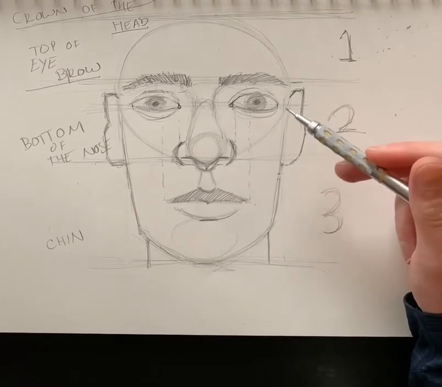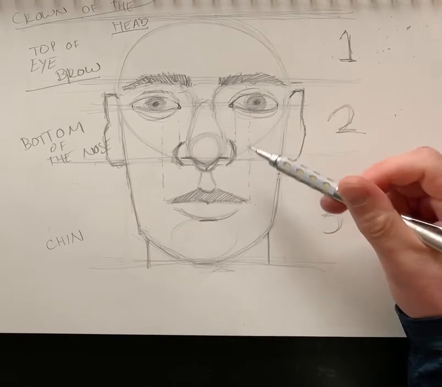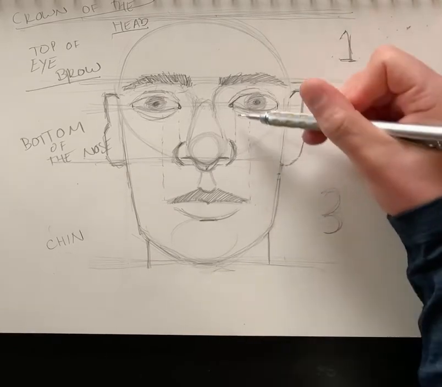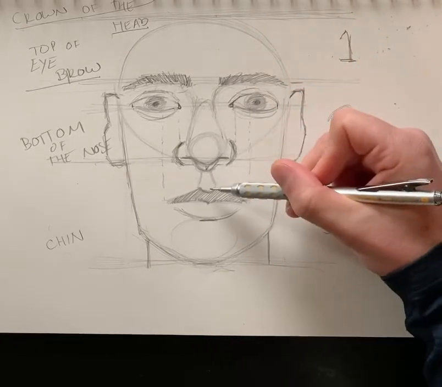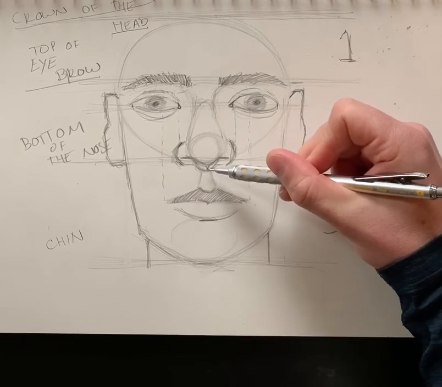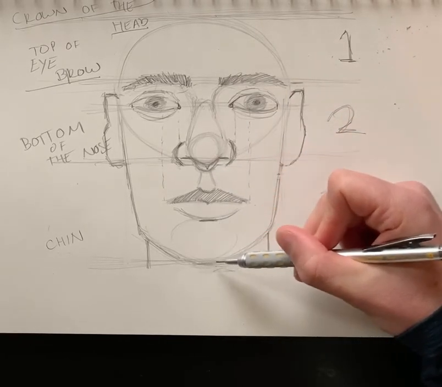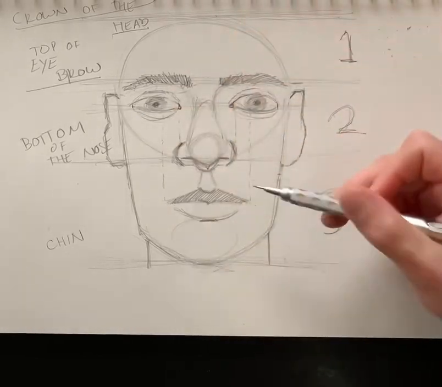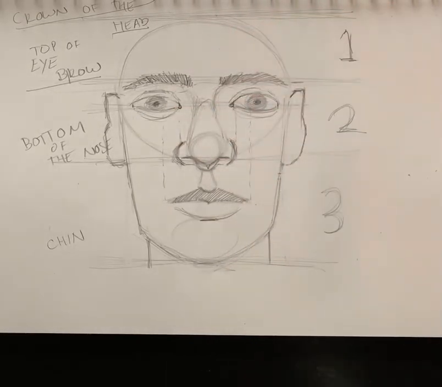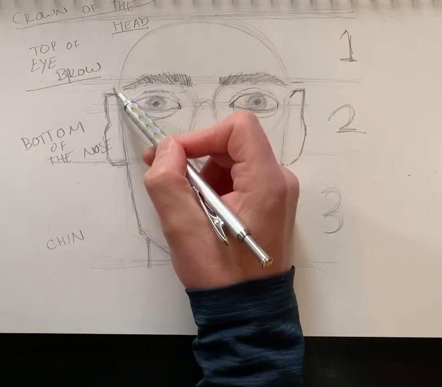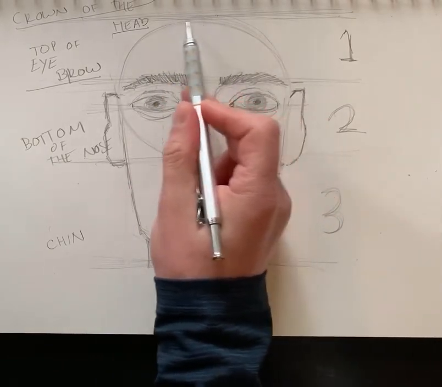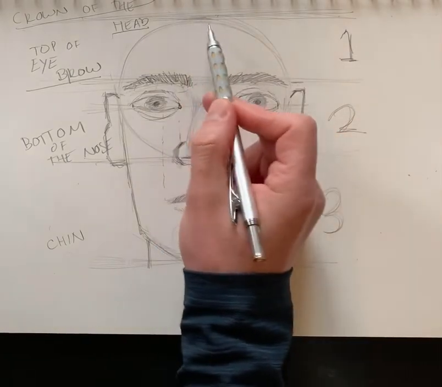So I will get into this in future lessons, but we're going to start mapping how close the eye is to the edge of the nostril, how close the top of the lip is to the nostril, and how the bottom lip is to the bottom of the chin. And all these little areas will help you map out a more complete area. Now, this isn't completely done because no one's head is actually that short. This is more like the top of the forehead.